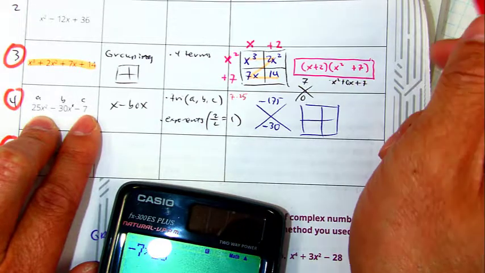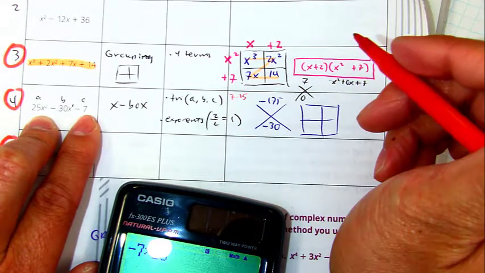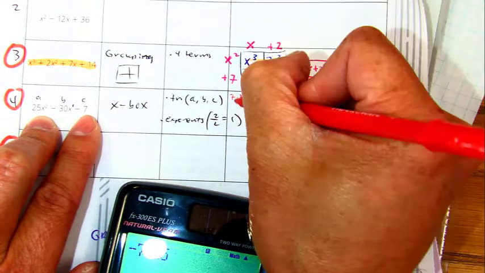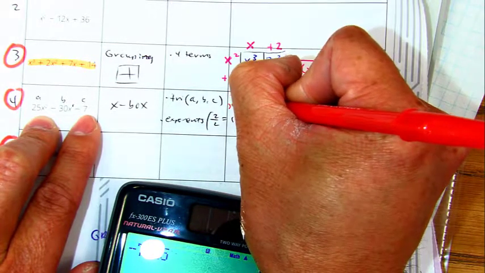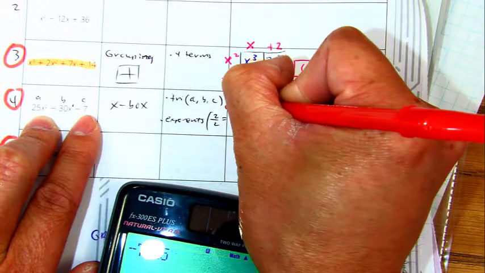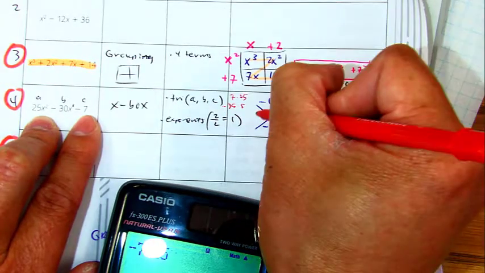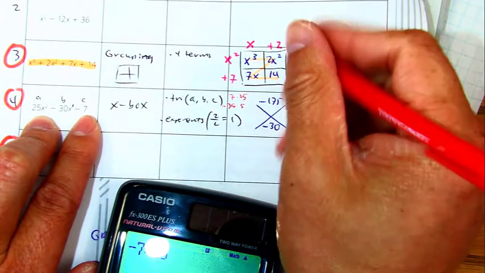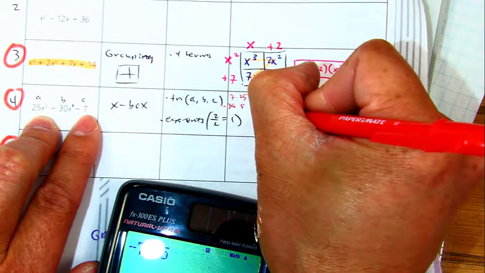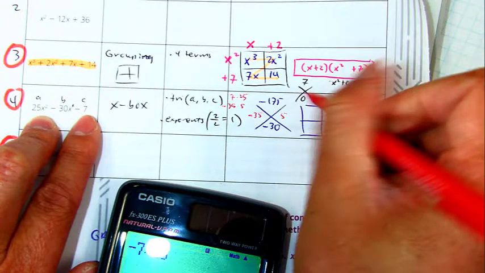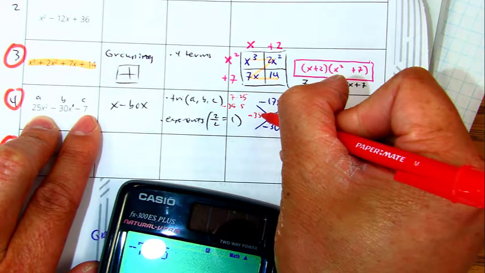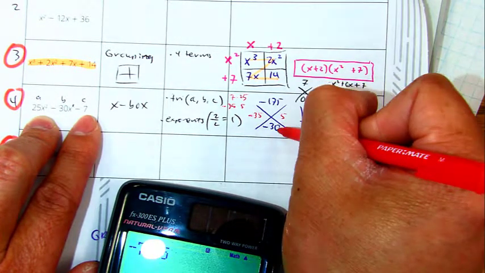Any other numbers? 35 and what? Double check. 5 extra 2. Eric found the 2 numbers. Negative 35 times 5. That equals negative 175, but adds to be negative 30.